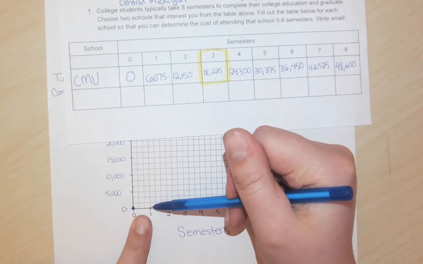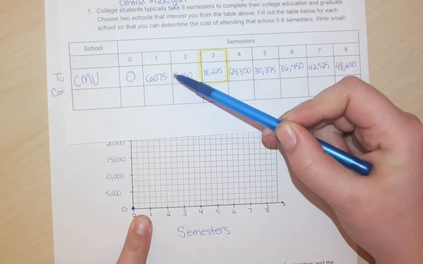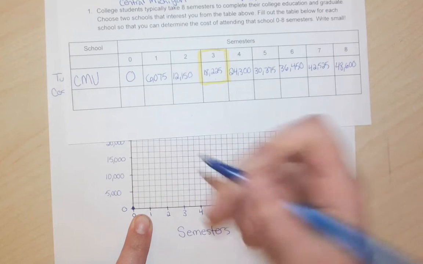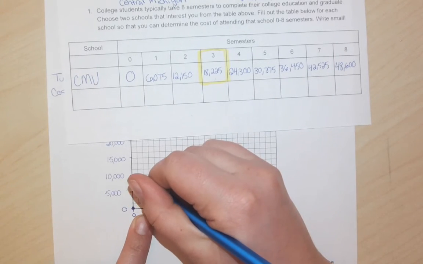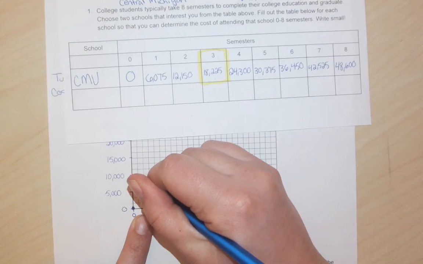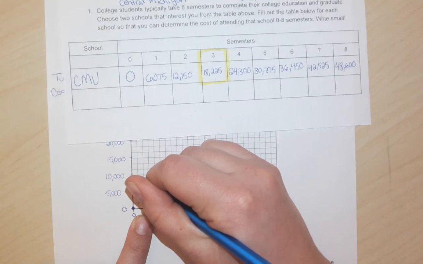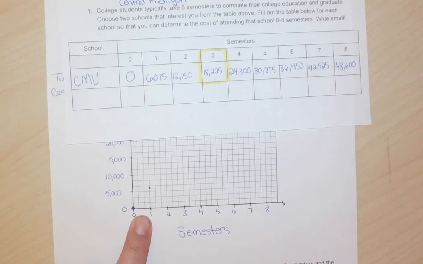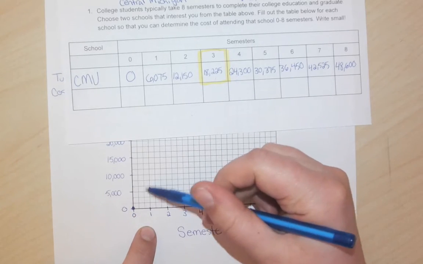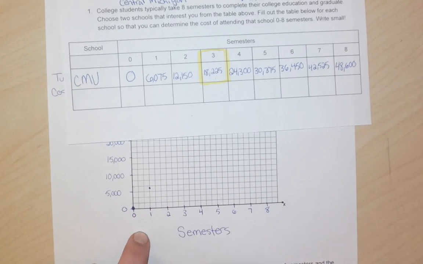For one semester, I'm going to look for 6,000, which is not quite to this line yet. It's above 5,000, but not quite to the next point. So I'm going to plot it right about there. It's an estimate, but that should be generally where that's located.